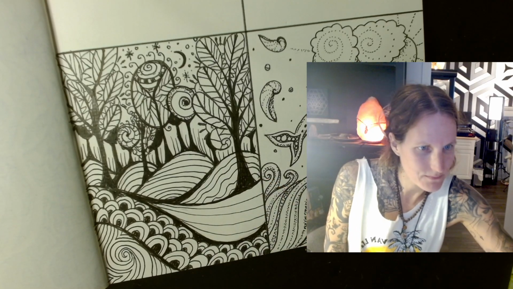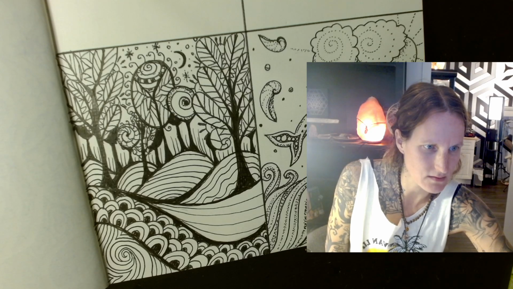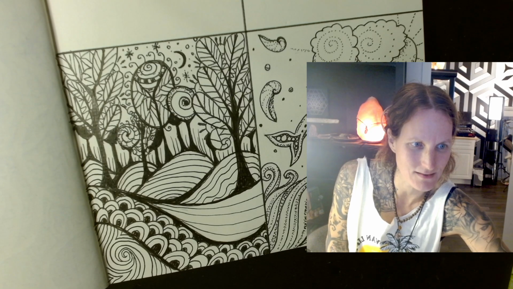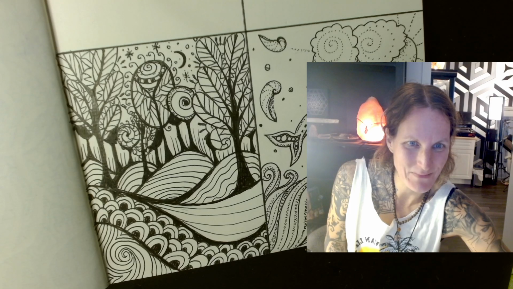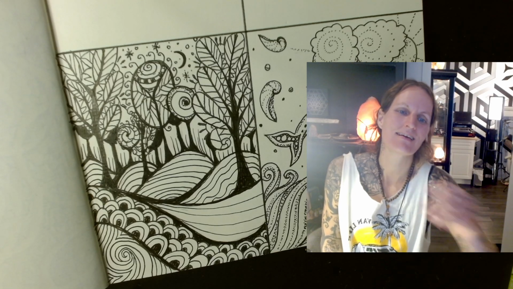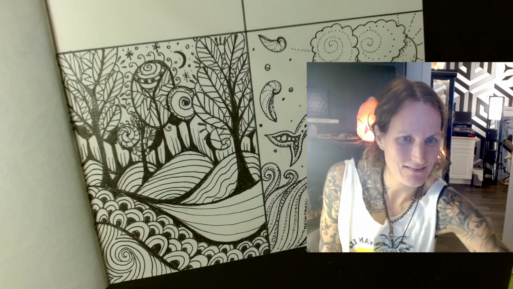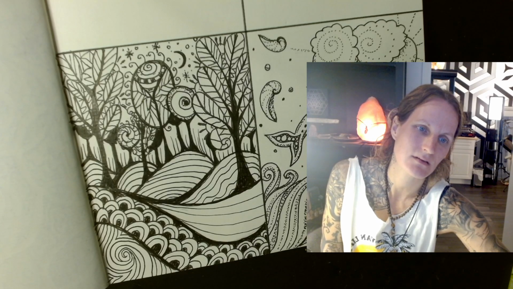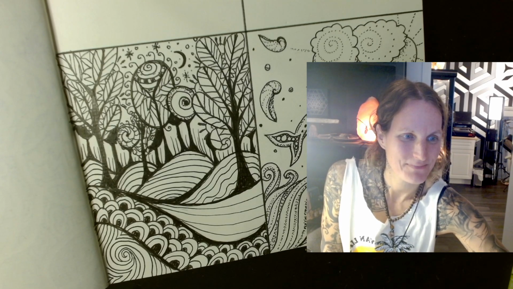Let's see the chat. Mary says trees are fractals. Yes, the branches are smaller copies of the main trunk, going all the way to the tiny branches. Thank you. Does anyone else see faces in the trees? Oh, do you? I love that you see faces in these trees. I don't necessarily do. Or do you mean trees in general? Or my trees? Or your trees?